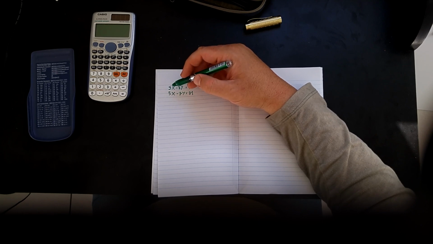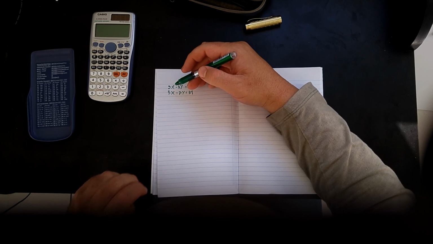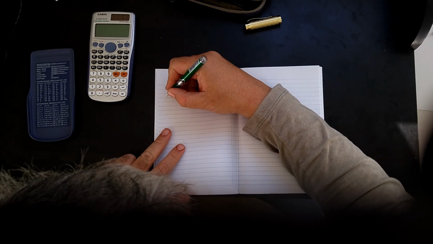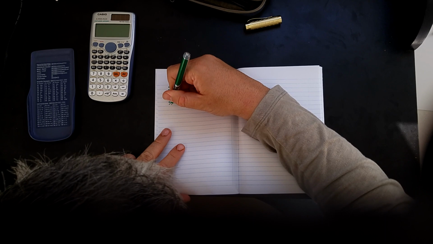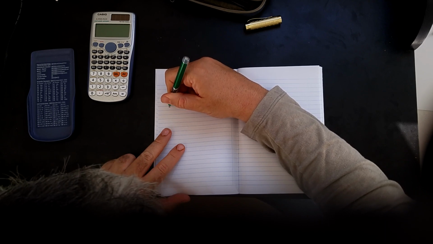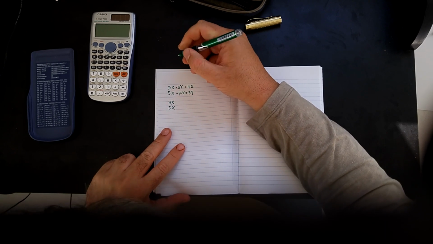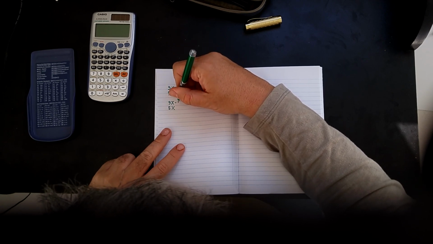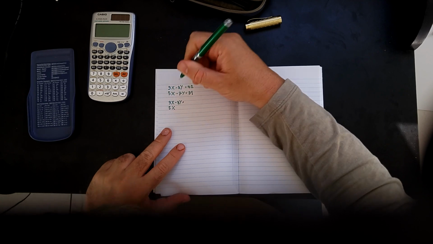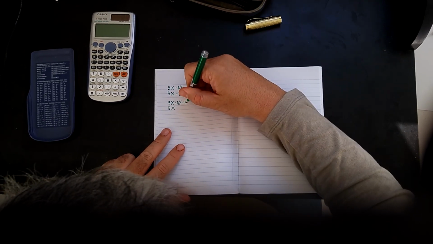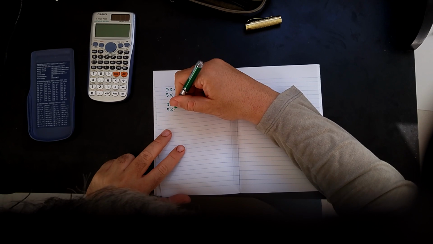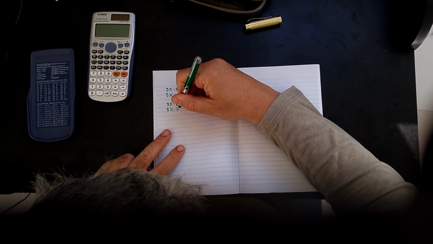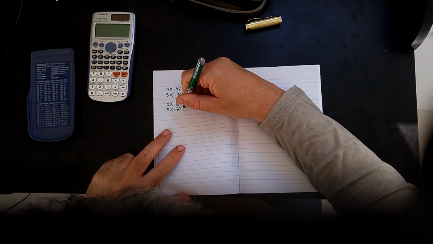negative 5 with 9 and plus 9 with plus 5. So the first thing that I have to do is to make a copy of that, like that. 9x minus 8y equal to 42, and 5x negative 7y equal to 31.